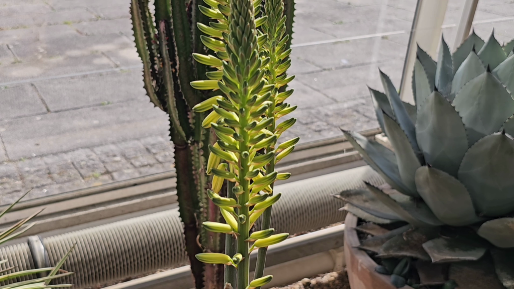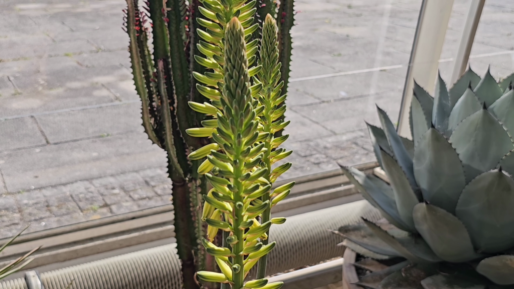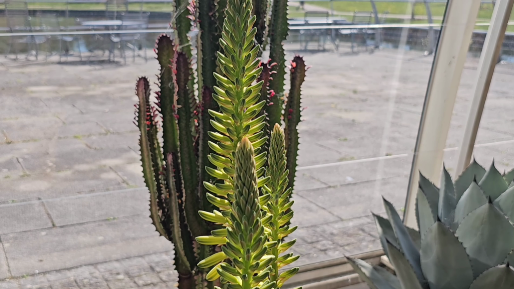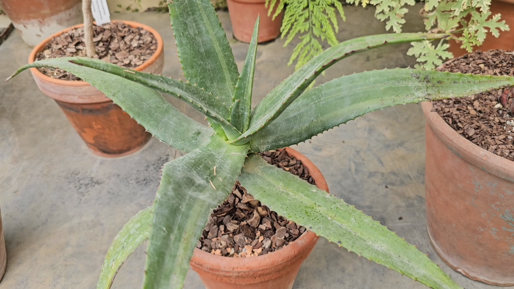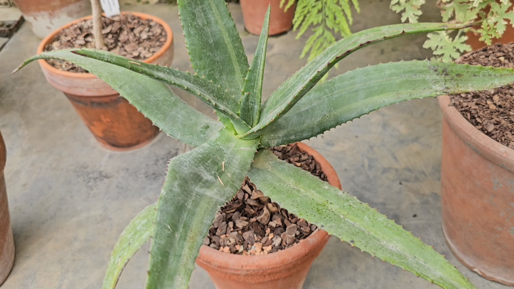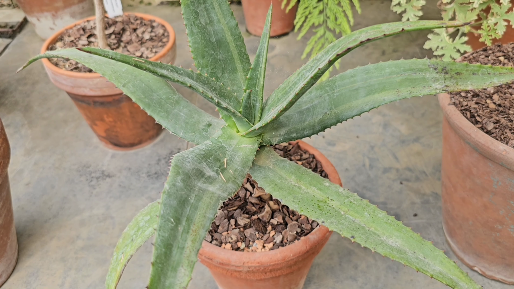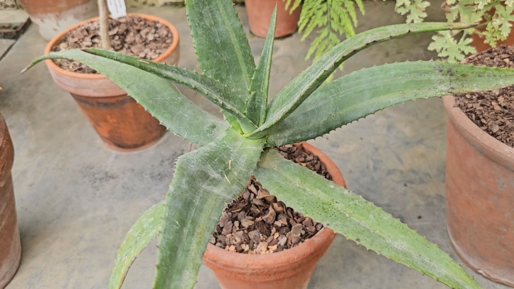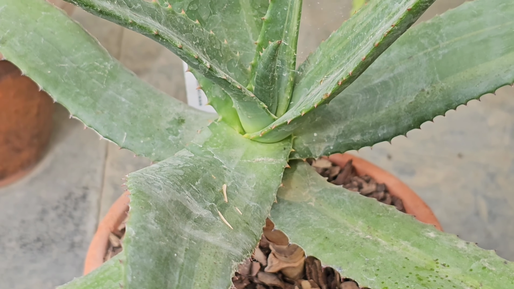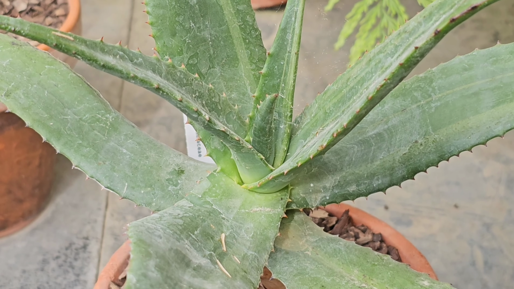Hybridization is common in both nature and in nurseries. Hybrids combine traits like compact growth, colourful blooms, or cold tolerance. Aloes can also be grown from leaf cuttings, although with a much lower success rate. To take a cutting, cut a healthy stem section and allow it to dry and callus for 2 to 3 days before planting in sandy soil and watering lightly.